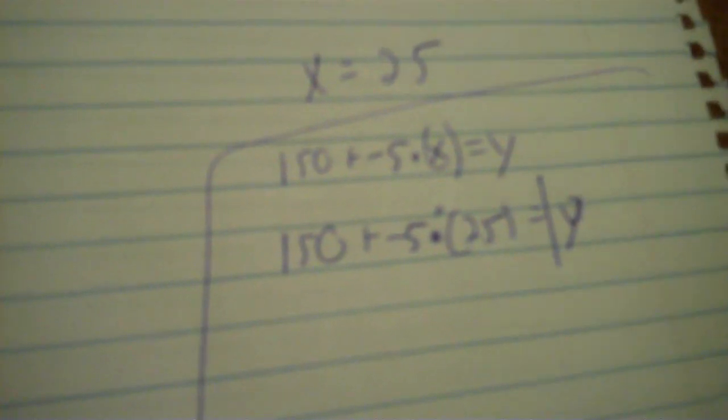So y is over here. You have 150, and the dot's there for you. I don't think I'm going to say the word minus either. 150 plus -5 times 25. The dot's there. We're not saying minus, so we're ready to roll. The parentheses I don't do anything about. I do multiply this. So -5 times 25 is -125.